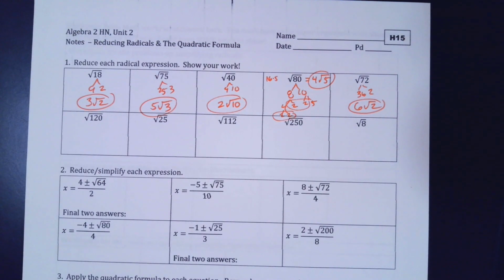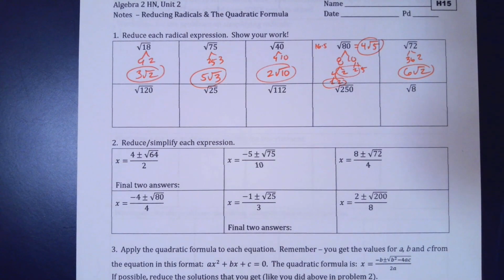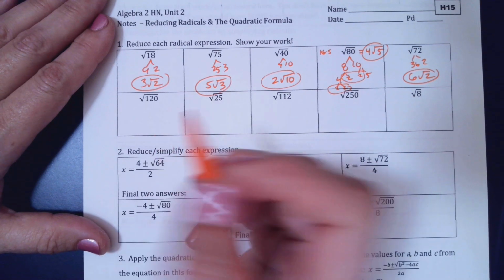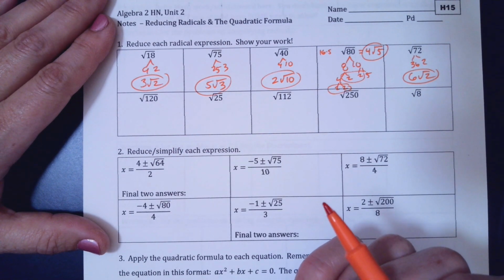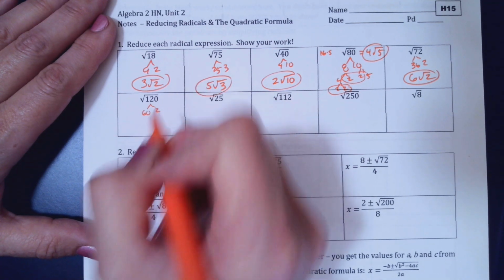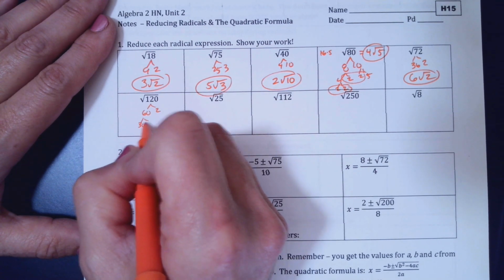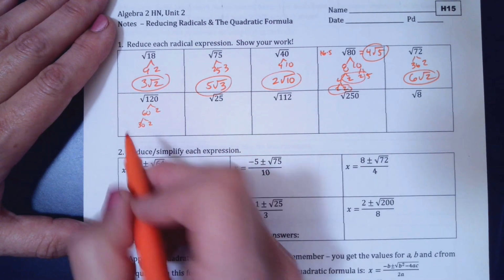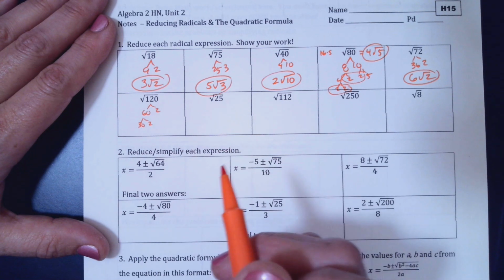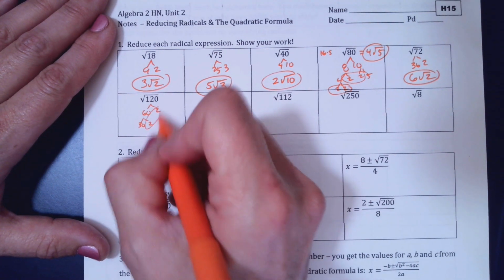Okay, so there are just going to be things that you have to do, all right? All right, 120. I can't really think of one here. 60 times 2, I think I'll go with. 60 times 2, and then I got 30 times 2. So I'm going to stop there because 30 is 5 and 6, and then 6 is 3 and 2. So that's not going to produce anything for me.